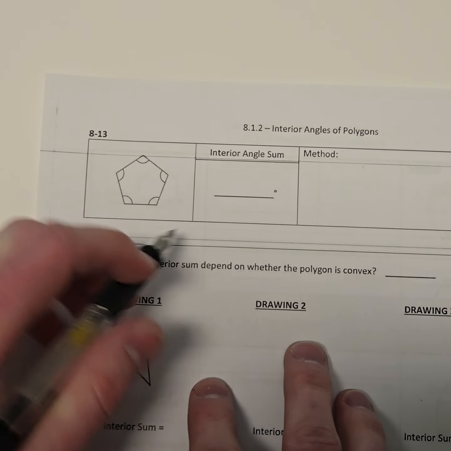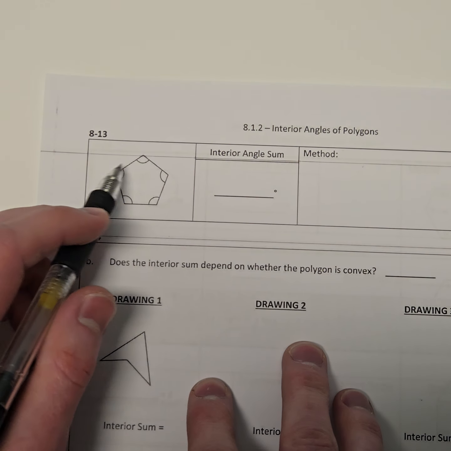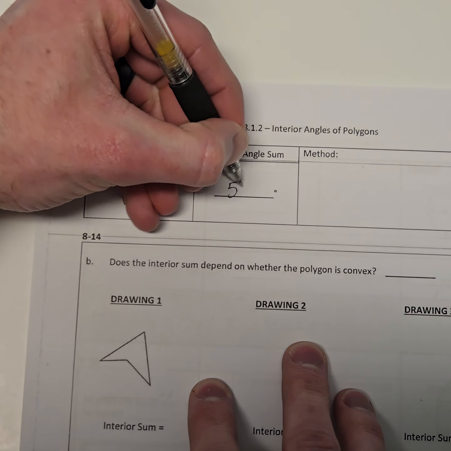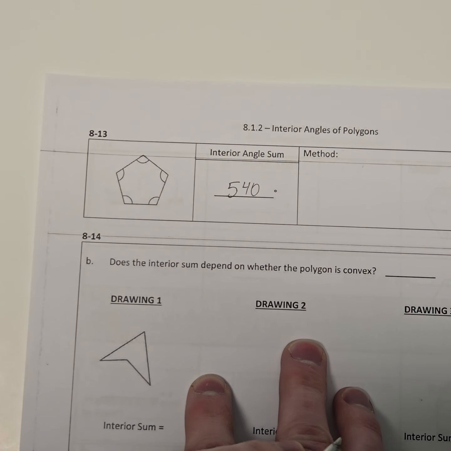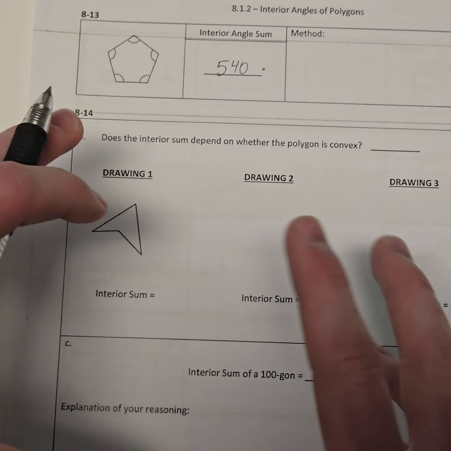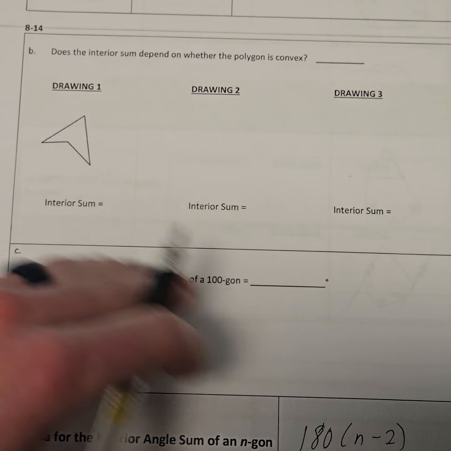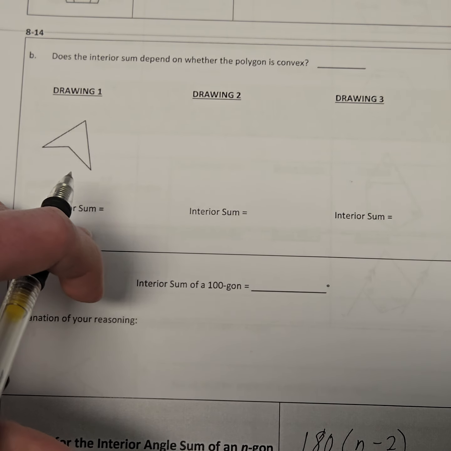So that would mean that all 5 of these angles, if you added those together, would equal 540 degrees. And this works, again, like I said, for all polygons. 180 times n minus 2 is the sum of your interior angles.